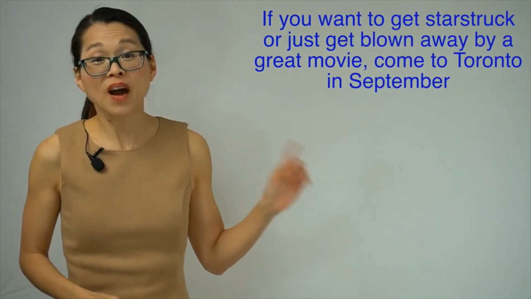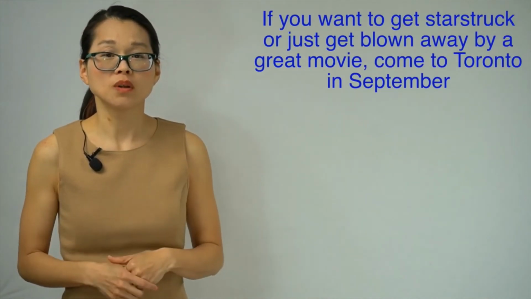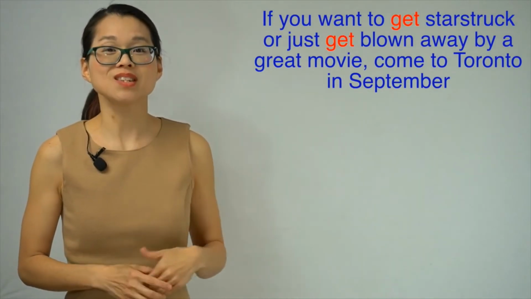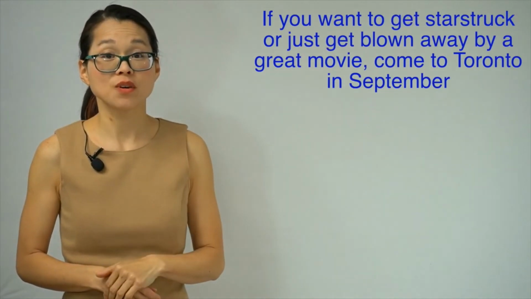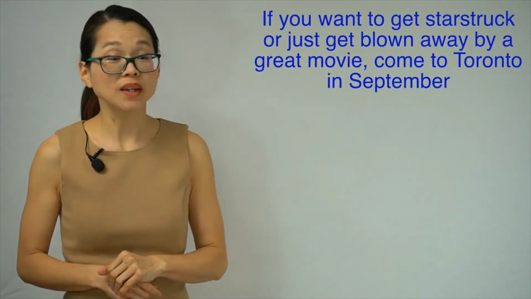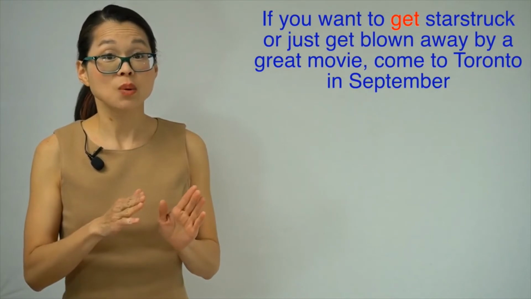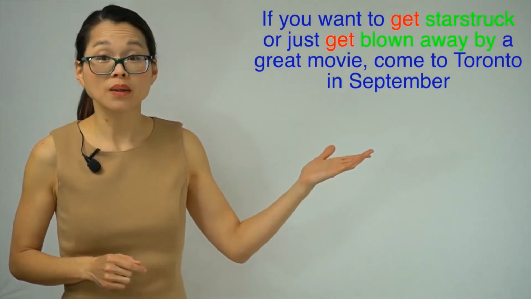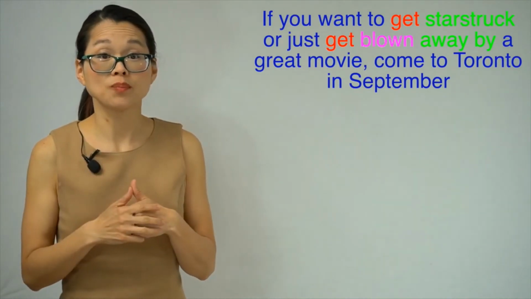Here are our final forms of the passive. These examples are more informal. Notice we use the verb get. Have a look at the sentence and identify the two forms of the get passive by identifying the parts of speech. We find get starstruck, which is get plus an adjective. Get blown away by, which is get plus a past participle.